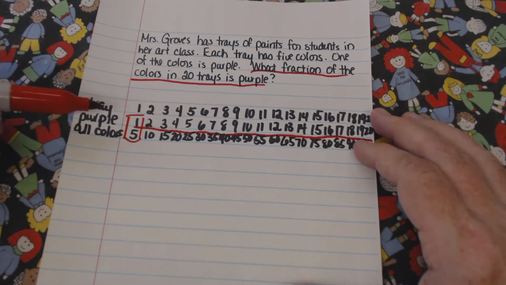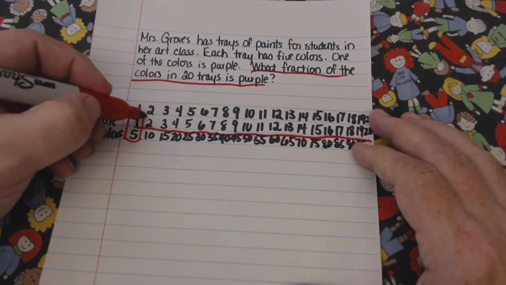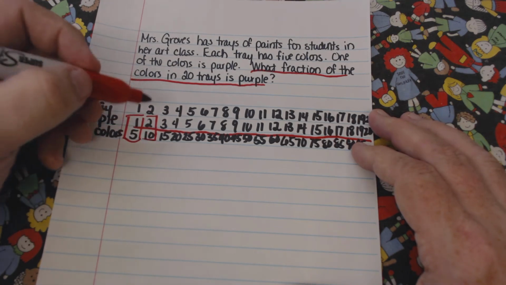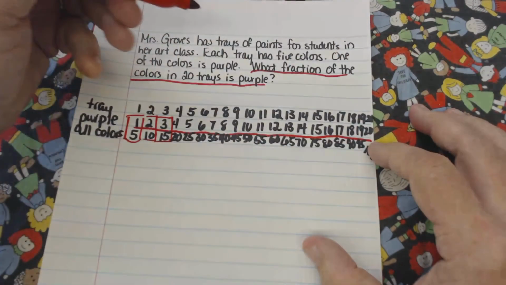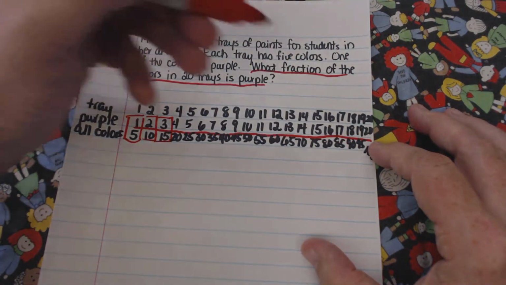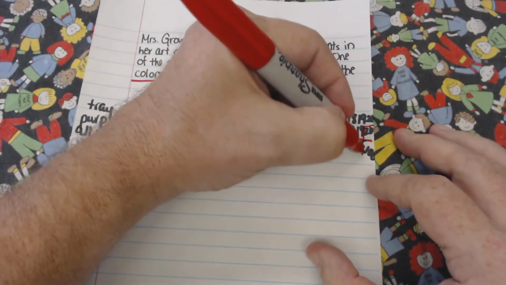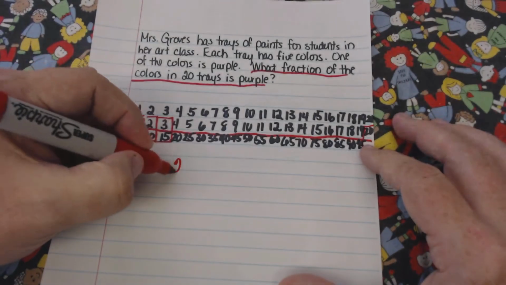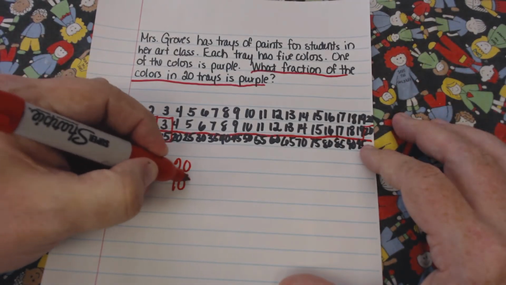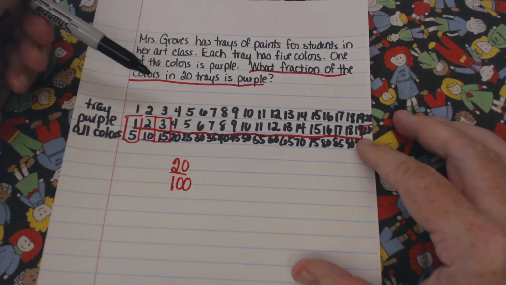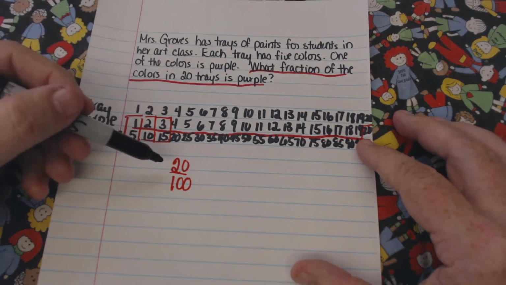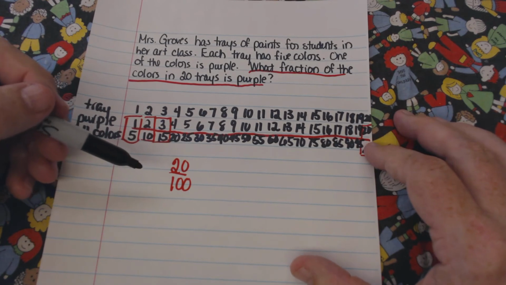In one tray, 1/5 of the colors are purple. In 2 trays, 2/10 are purple. In 3 trays, it'd be 3/15. And way down here on the 20th tray, which we're being asked about, it would be 20/100. Let me rewrite that so we can see it a little bit better. That is the fraction of colors in 20 trays that is purple. 20 out of the 100 colors.